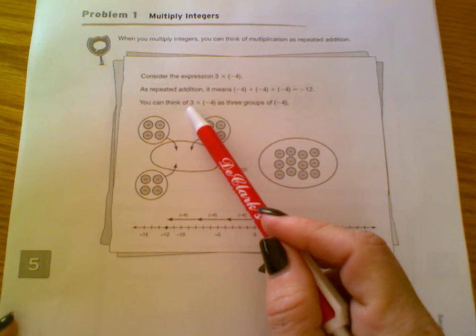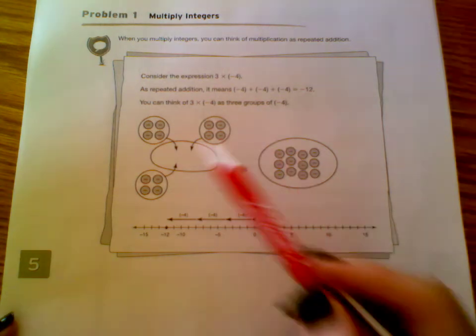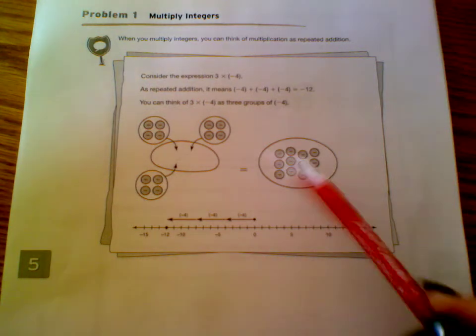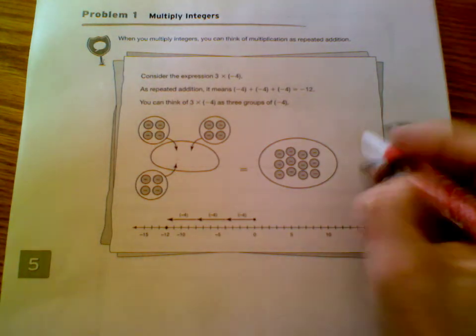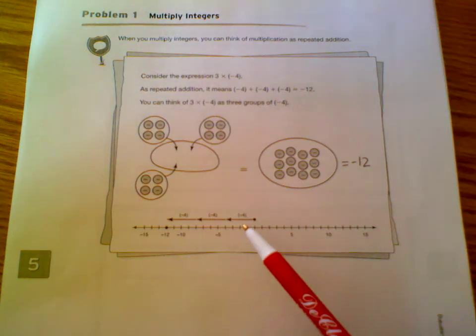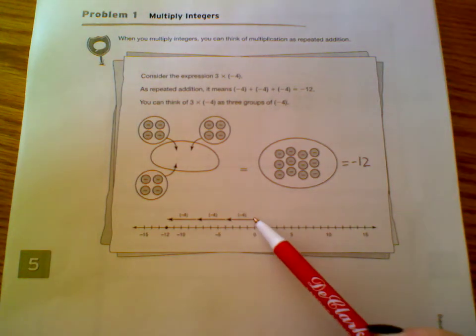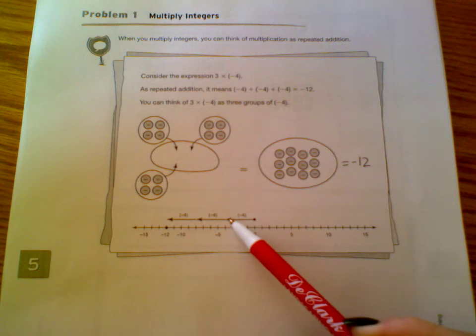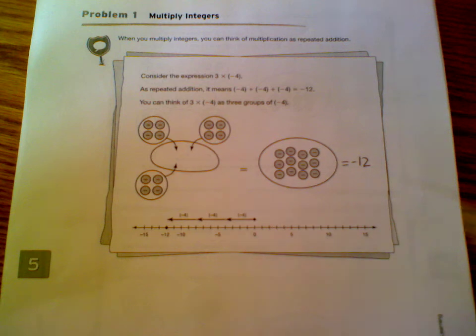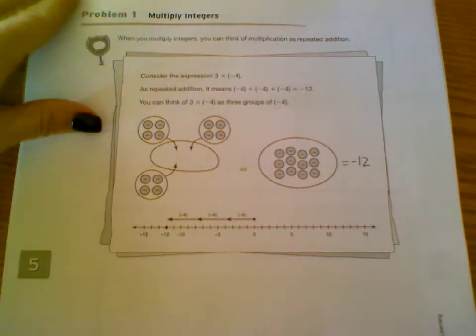So you can think of 3 times negative 4 as 3 groups of negative 4, or using colored counters, we see that we get an answer here that equals 12 negatives. If you prefer the number line, 3 groups of negative 4, we start at 0, we go to negative 4, we move negative 4 3 more, and negative 4 3 more, we see that we end at negative 12.